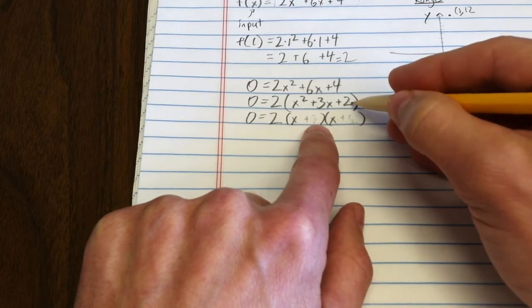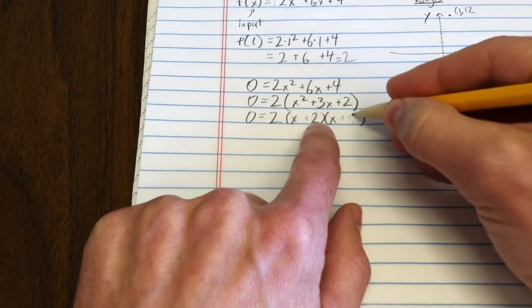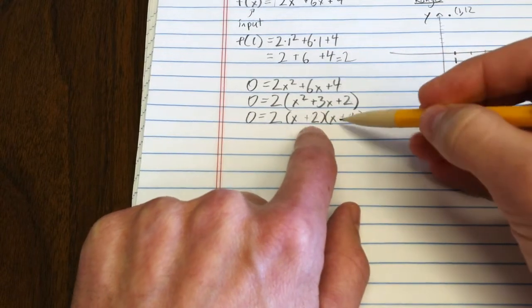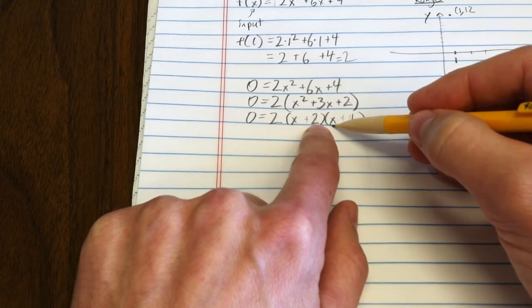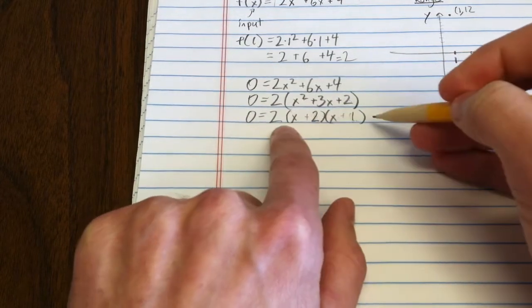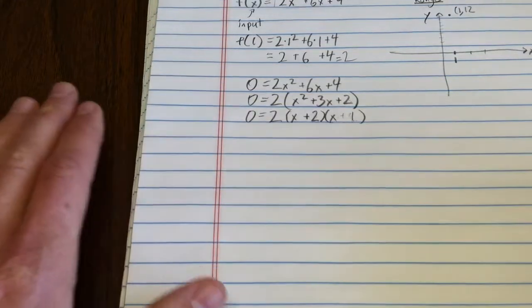So what times what multiplies to 2? Sorry, they multiply to 2. 2 and 1, and lo and behold, x times 1 plus 2 times x adds to 3, so I get that factorization. Isn't that convenient?